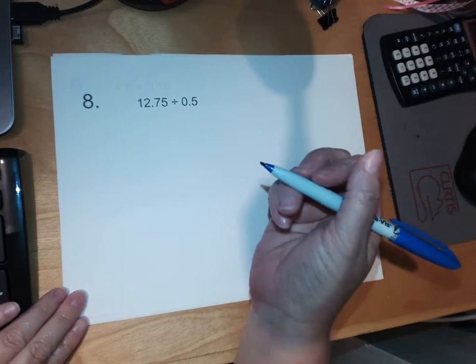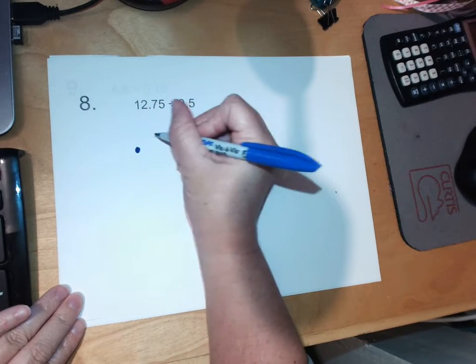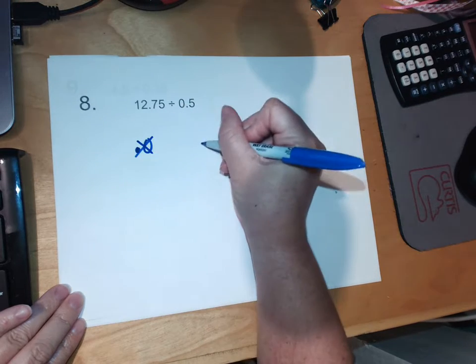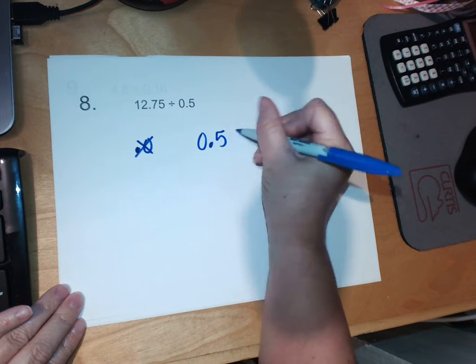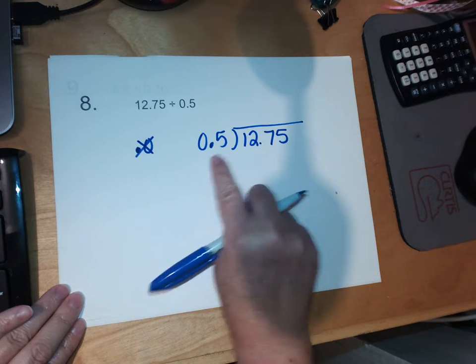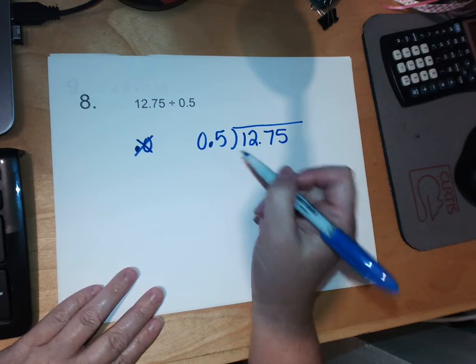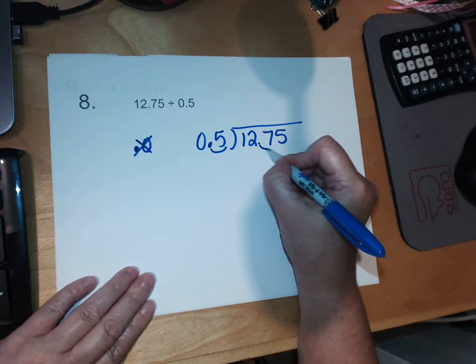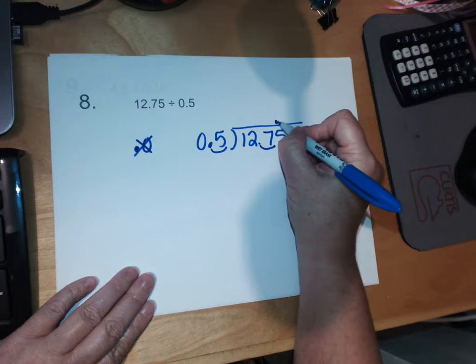All right, so number 8, we're going to put our, okay, that's not it. We're going to put 5/10 on the outside, 12 and 75/100 here, so we're dividing into this. We cannot divide by a decimal, so we move our decimal over one spot to make a whole number. So we have to move it on the inside one spot.